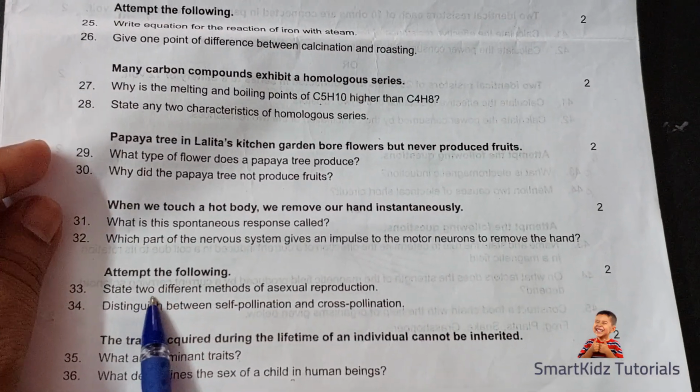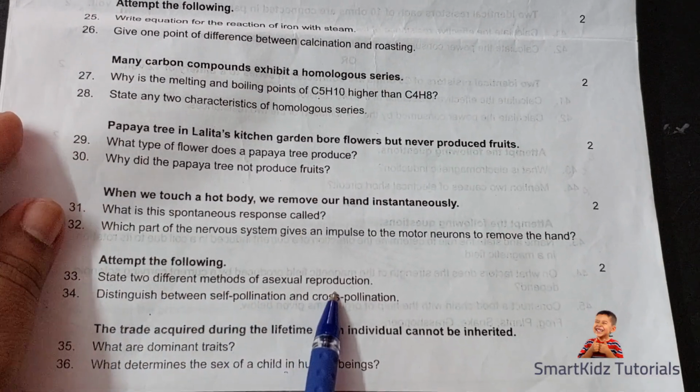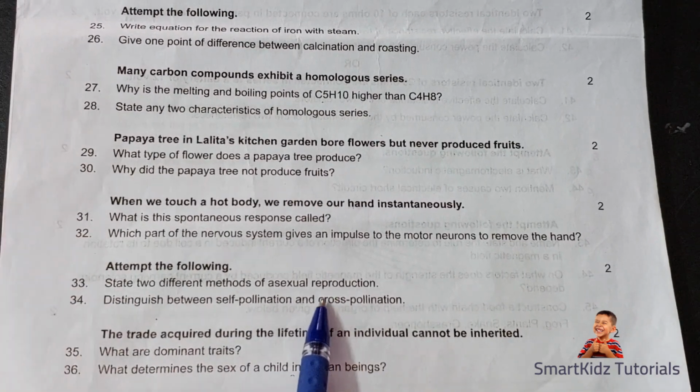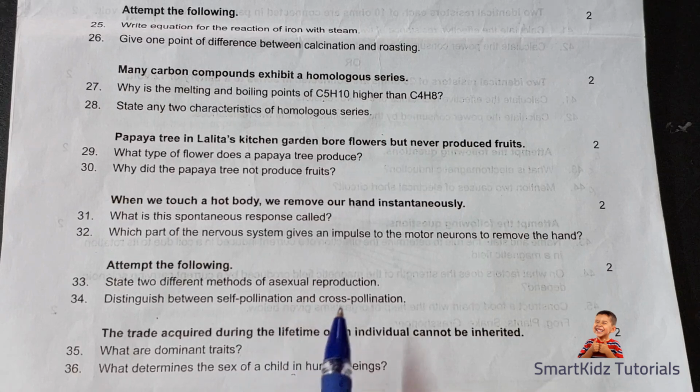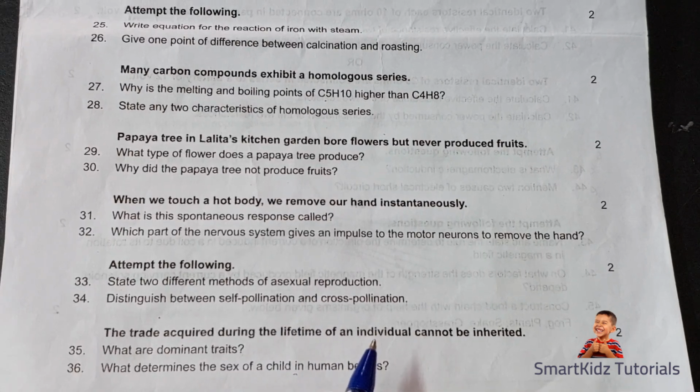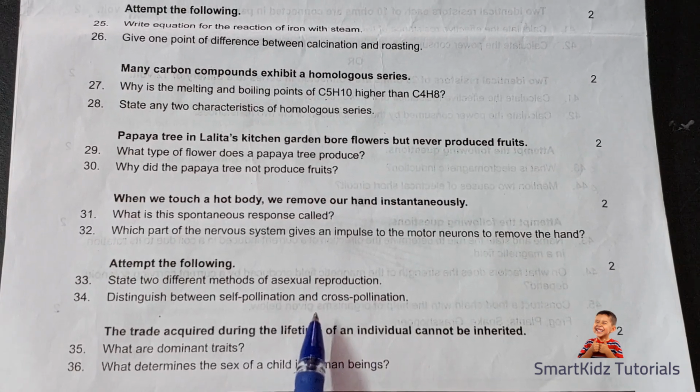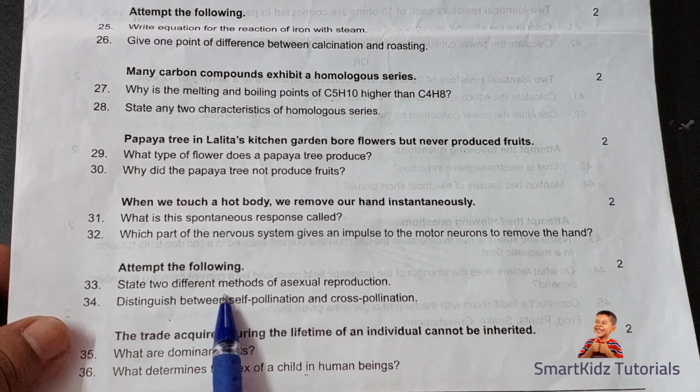Attempt the following. State two different methods of asexual reproduction. There are lots of methods. There's layering, budding, fragmentation, grafting, or you can write any two of them.